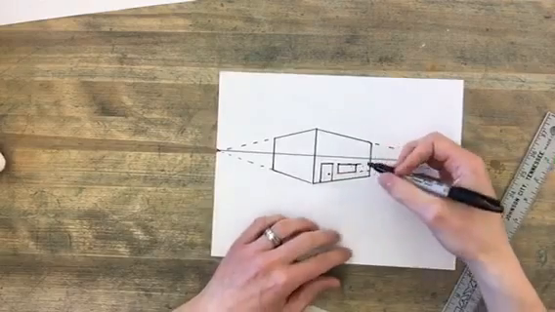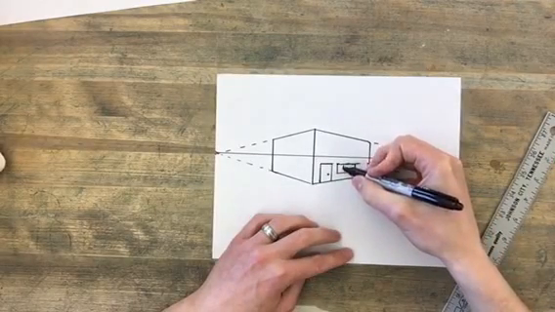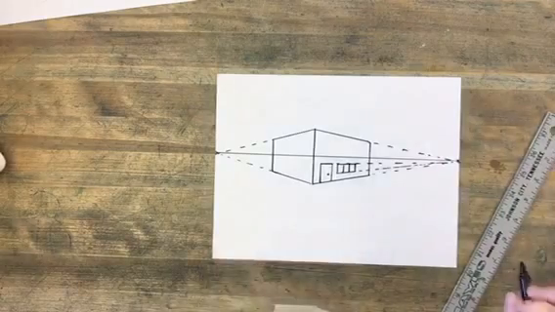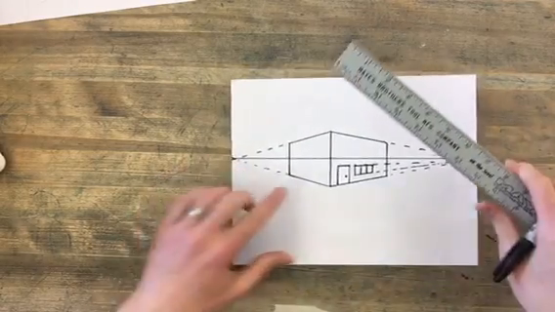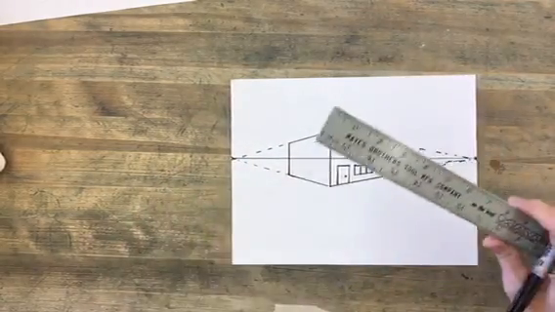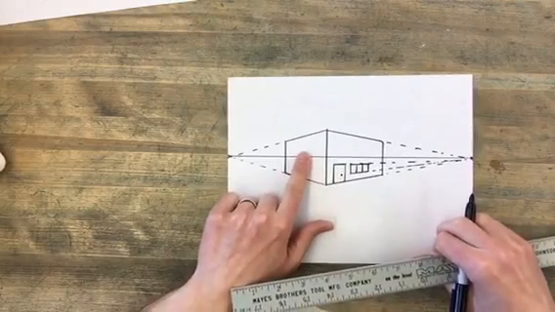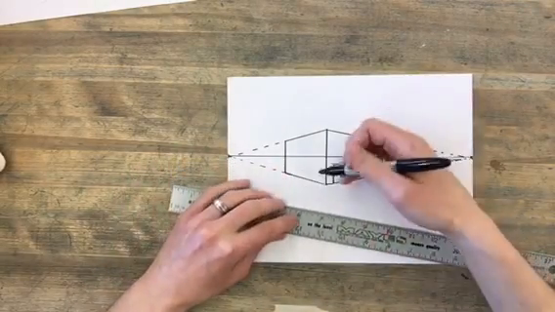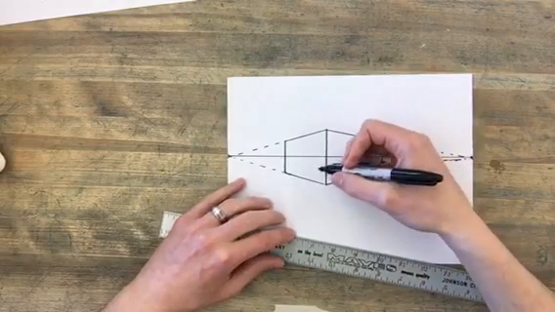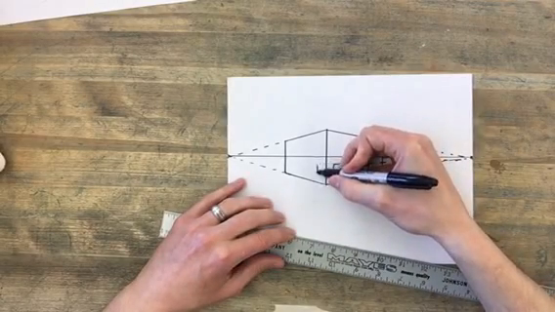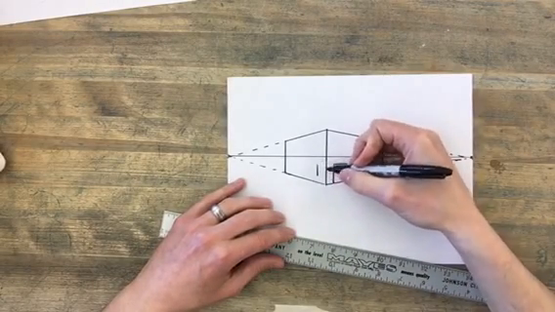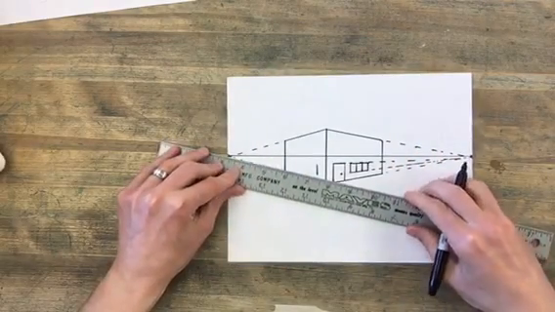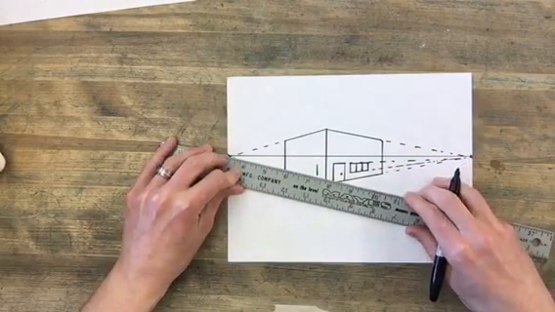If I want to make multiple windows, I just need to draw lines that are parallel to the side of the paper, straight up and down. I'll make another row of windows over here. This time it's on the left side of the building, so it's going to go to the left vanishing point. So I'll start with the corner or the side of the window that is closest to me, and I'm making that parallel to the side of the paper.